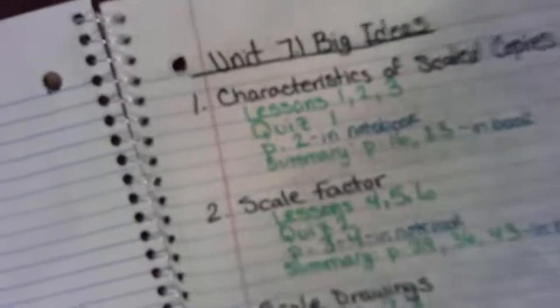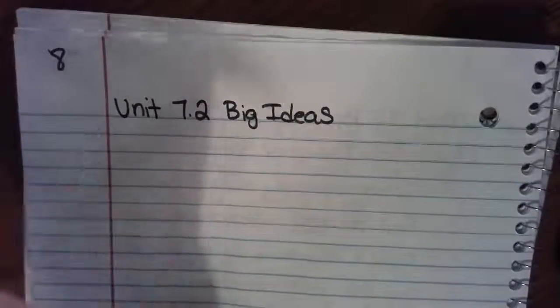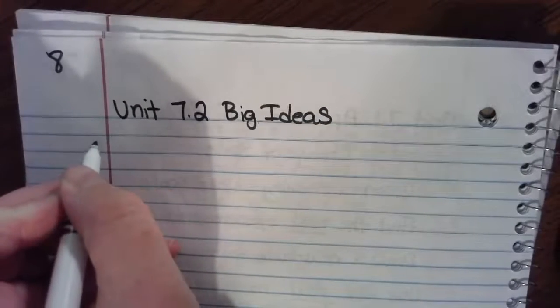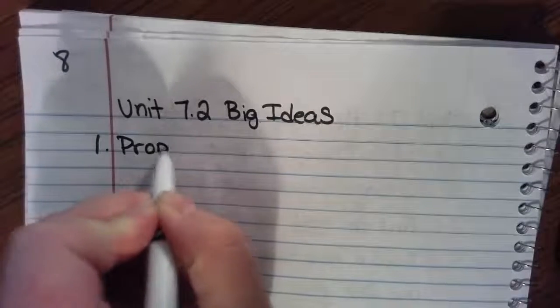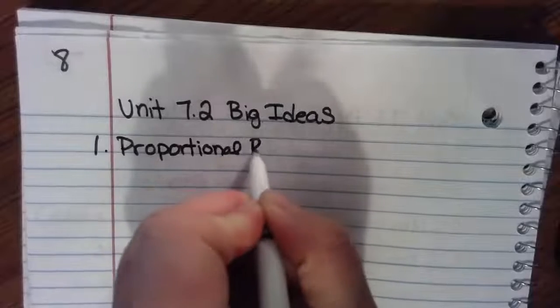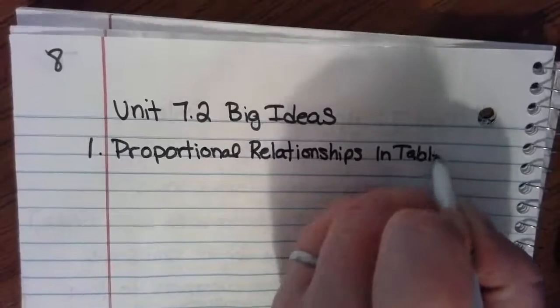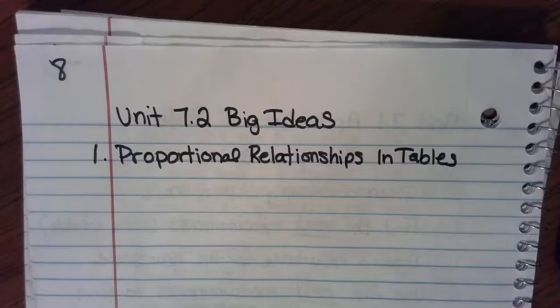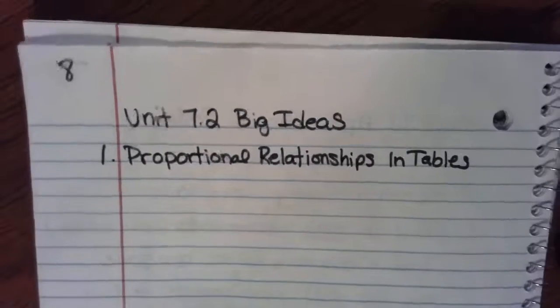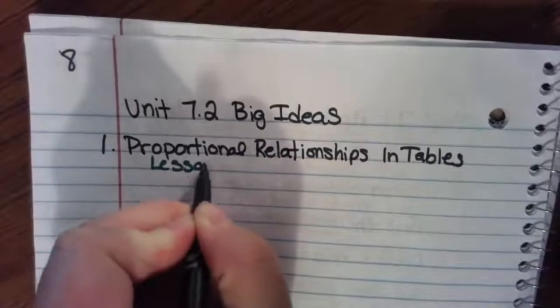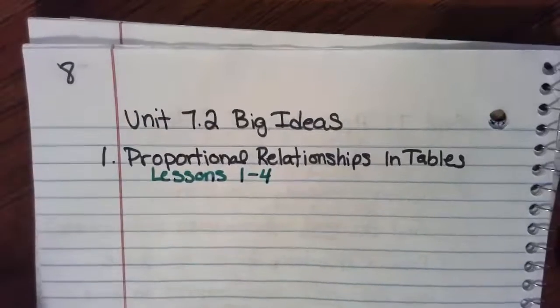You can see that we wrote the 4 big ideas in 7.1. It's a little bit fuzzy there, but we'll see if we can get it. Alright, got it focused there. So our first big idea in 7.2 is proportional relationships in tables. Okay? So we're going to figure out where we're going to see this in our book and where we're going to see this in our notes. We're going to see this in lessons 1 through 4 in our Amplify book.